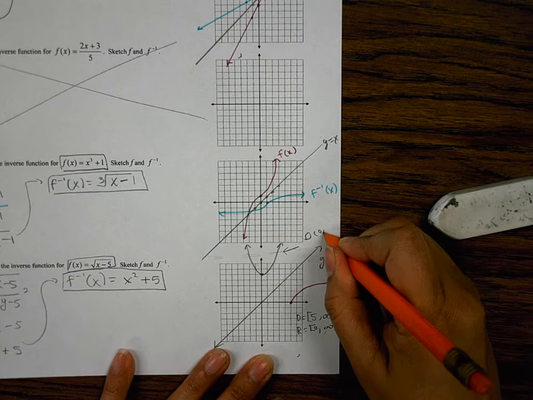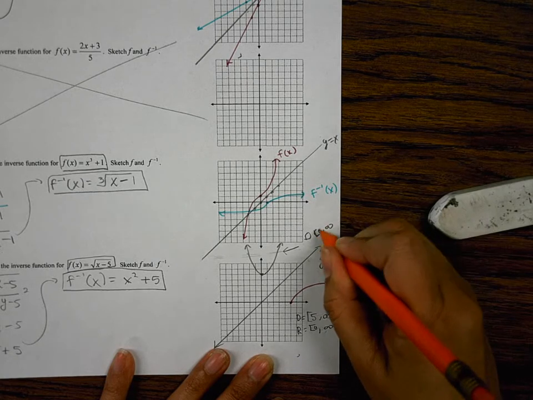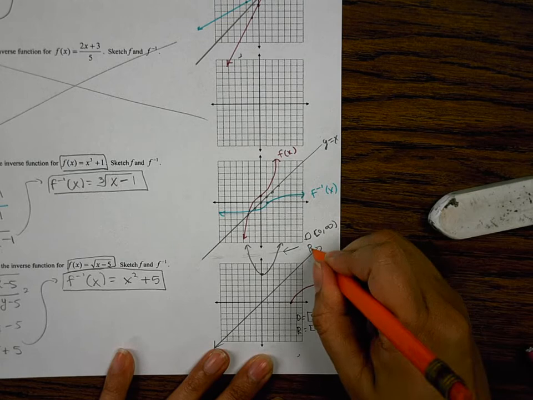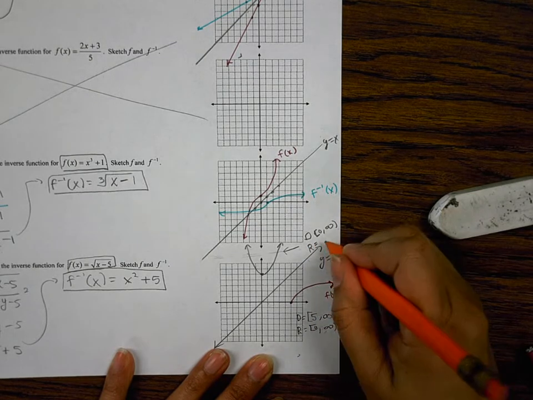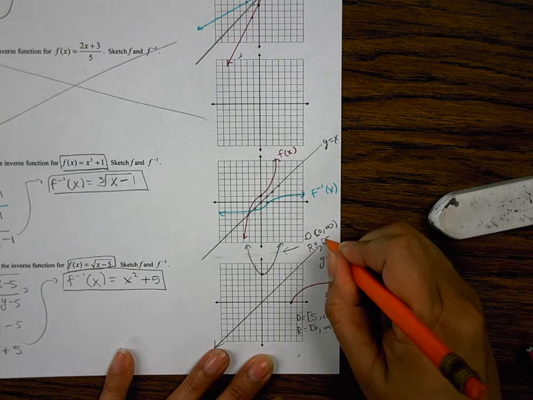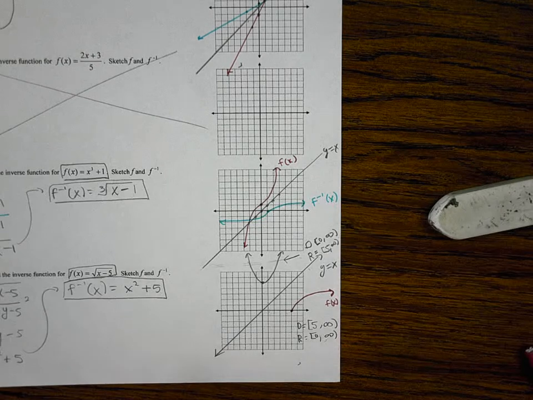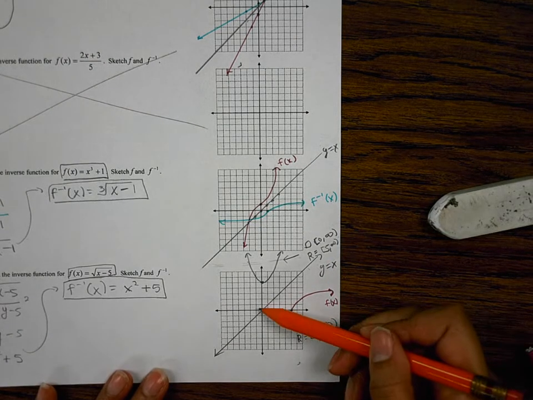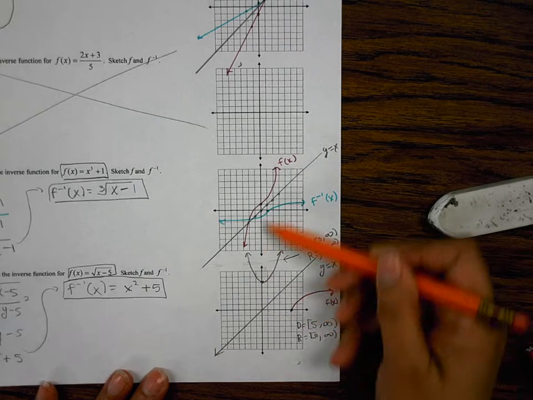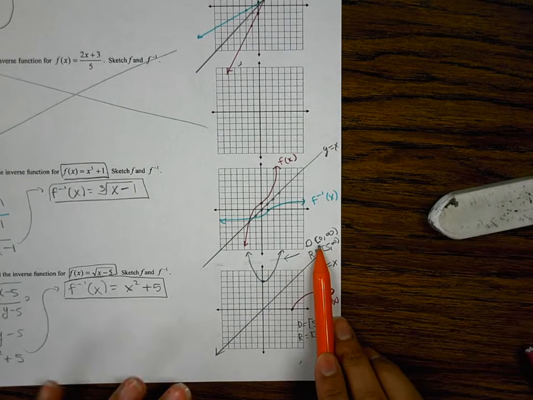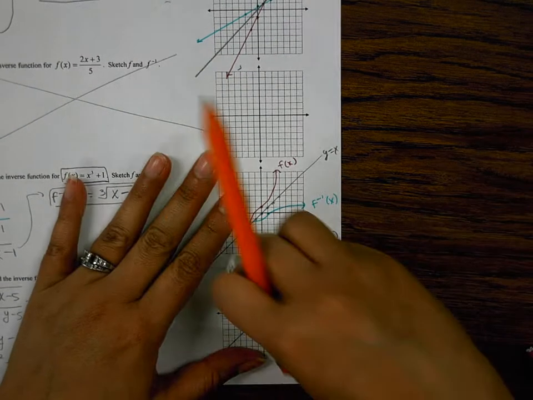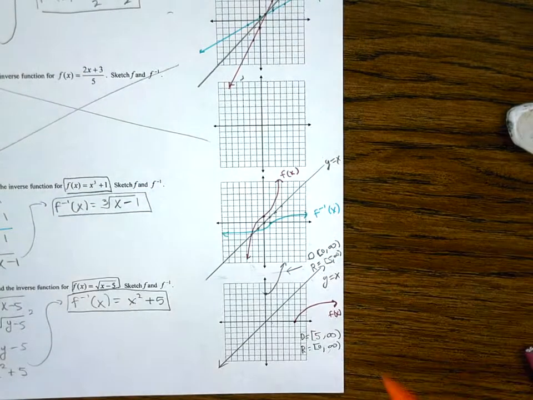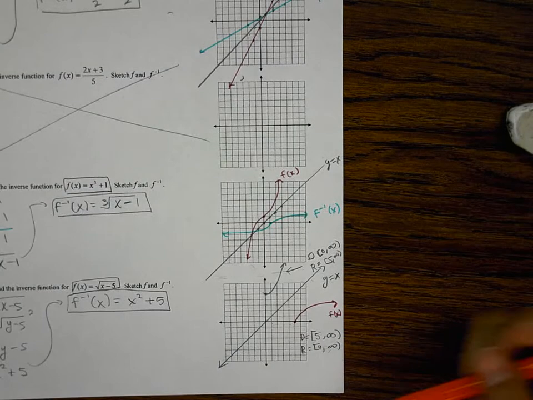That one, the domain, should be the range. I'm just going to write it 0 to infinity, and the range should be this one's domain, 5 to infinity. Okay, range 5 to infinity, that works. Domain has to be 0 to infinity, which means we have to erase that side.